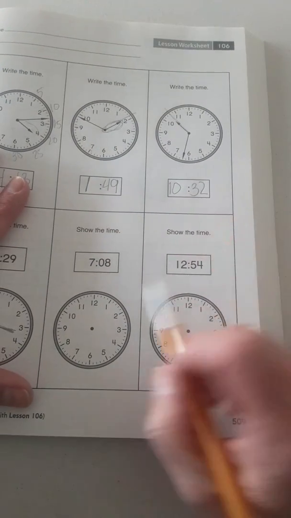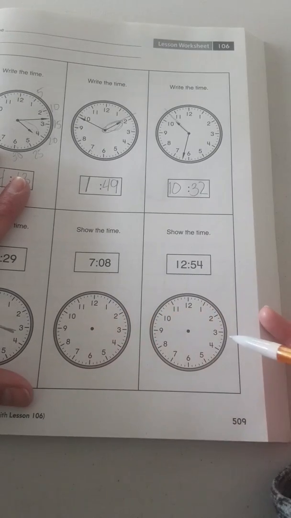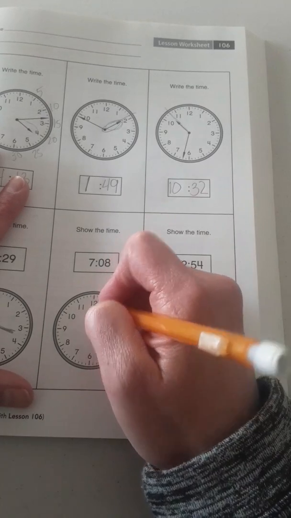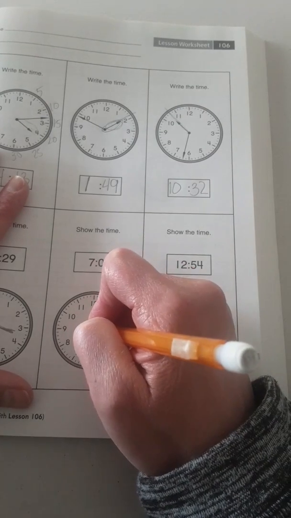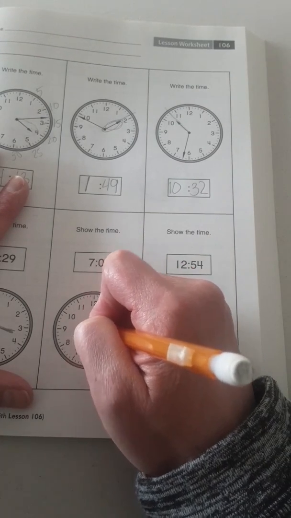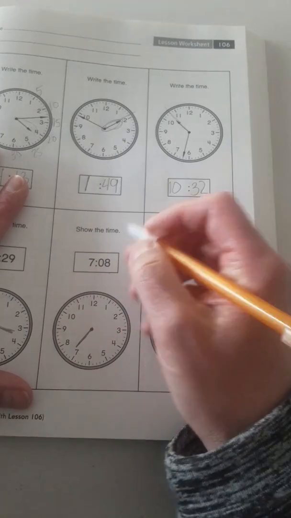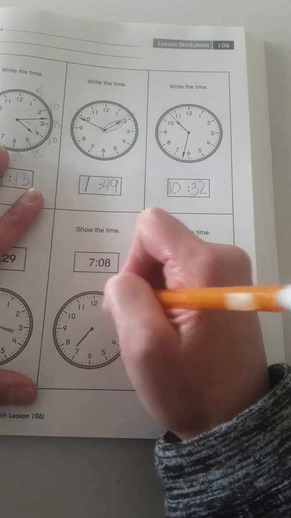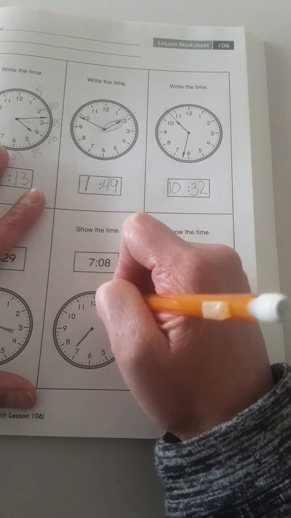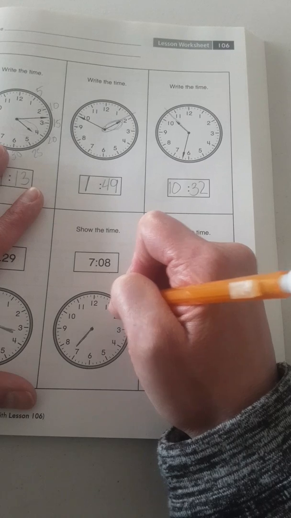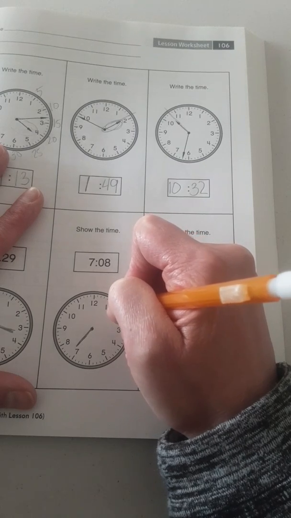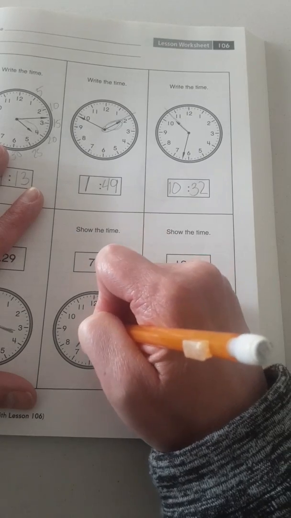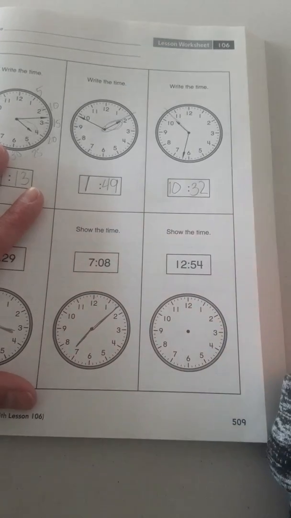Why don't you pause the video and try 7:08? All right. 7. I know it's going to be a little after the 7. Now 8. I am going to stop at 5 and then I'm going to count 5, 6, 7, 8. Here we go. It's right here. I'm going to draw a little dot there and draw my minute hand.